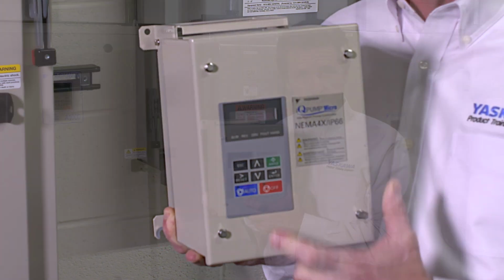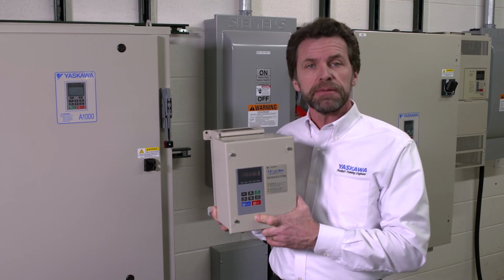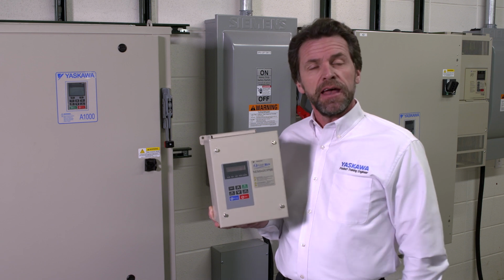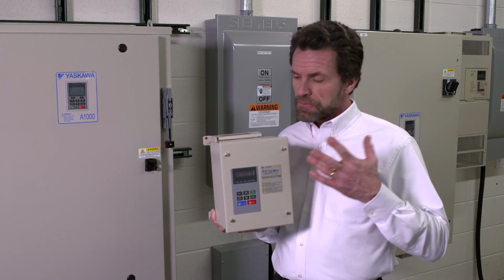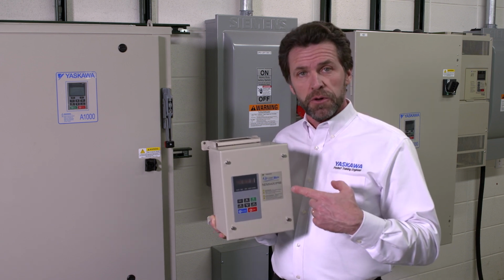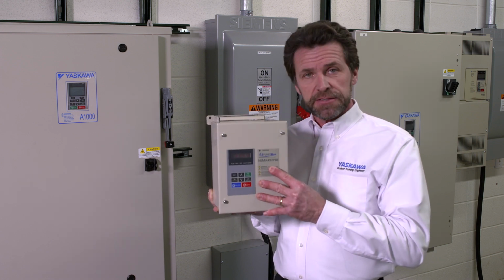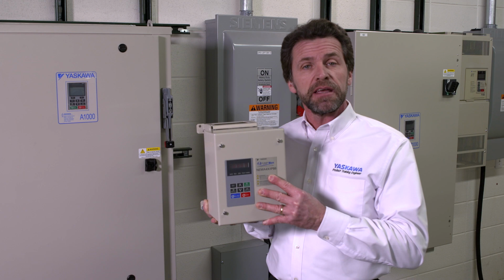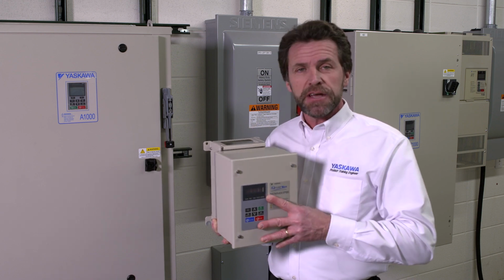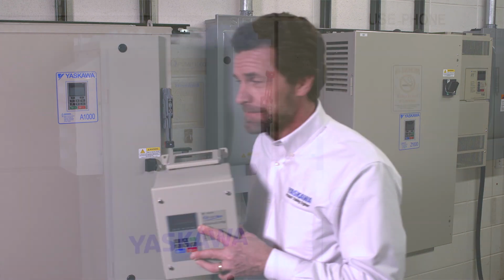NEMA 4X enclosures are designed both for indoor and outdoor applications and provide a degree of protection against falling rain, hose-directed water, and damage from ice formation. NEMA 4X also provides protection against corrosion. Let's head outside and take a look at a NEMA 3R.